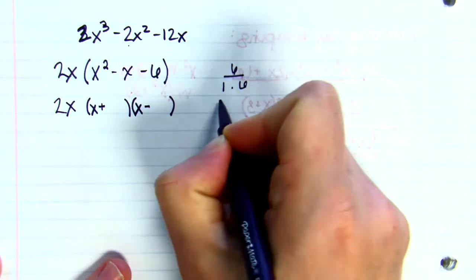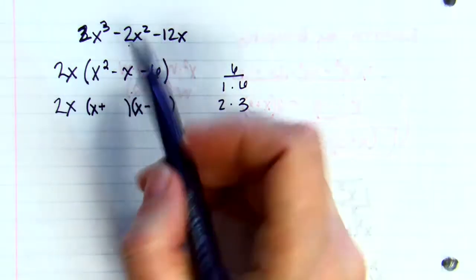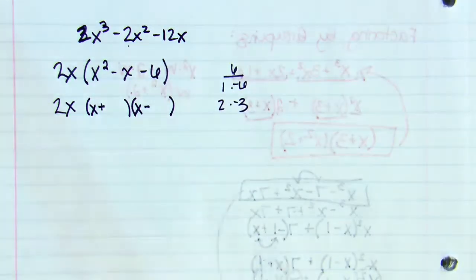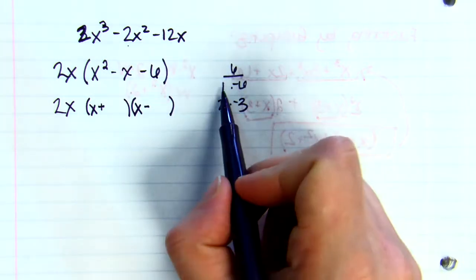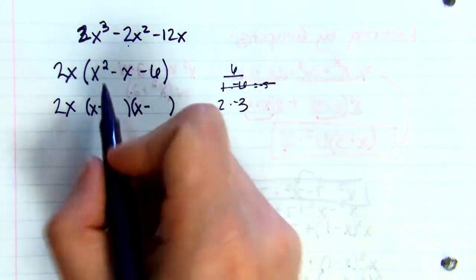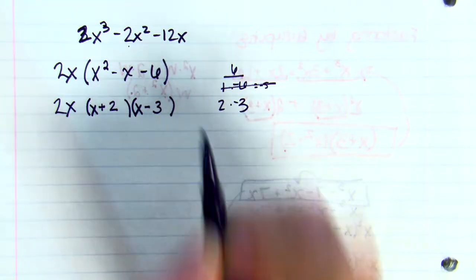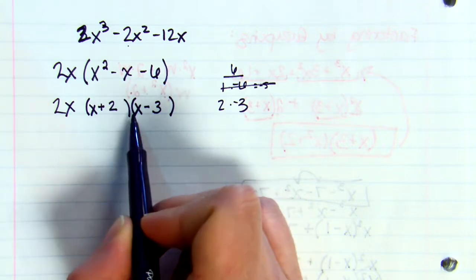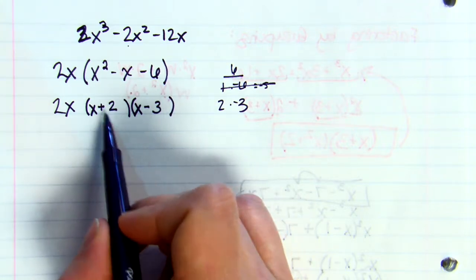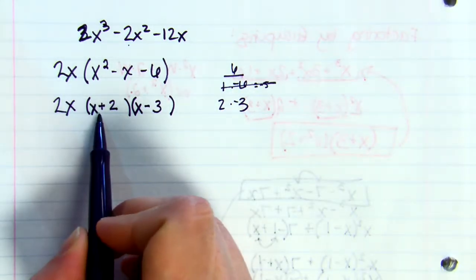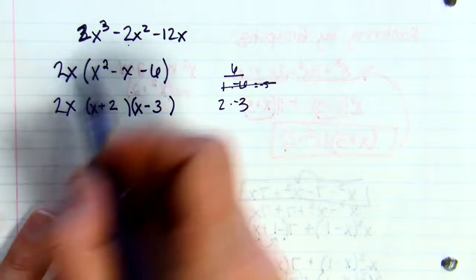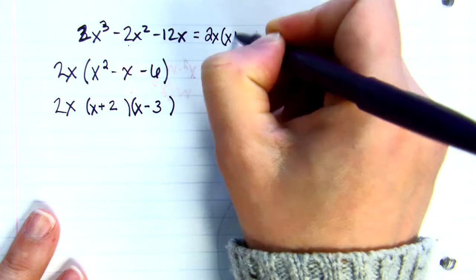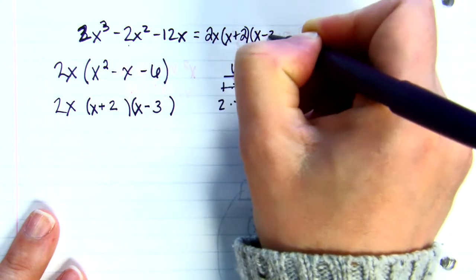6 comes from 1 and 6, and 2 and 3. Remember the greater one we said was negative. My middle term is negative 1. 1 and negative 6 make negative 5, so that's not it. So this is a 2 and a 3. We can multiply it out real quick in our head to make sure: x squared minus 3x plus 2x is negative 1x, minus 6. This can't be factored any further. So the factorization of this up here is 2x times x plus 2 times x minus 3.